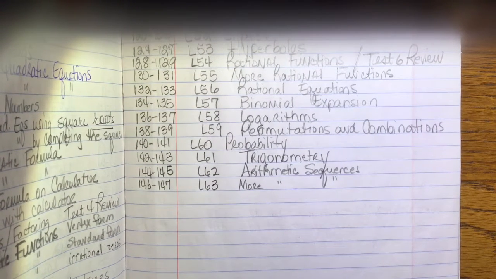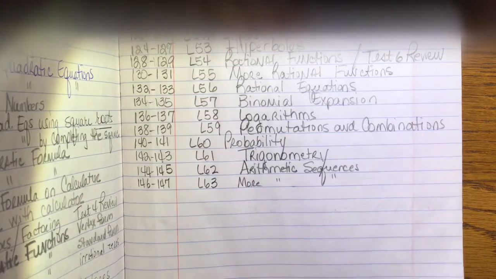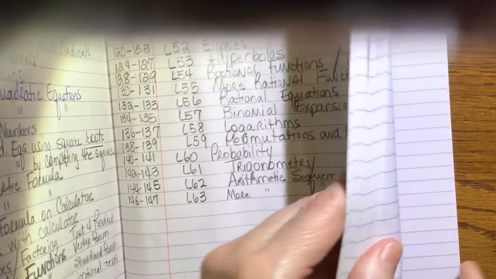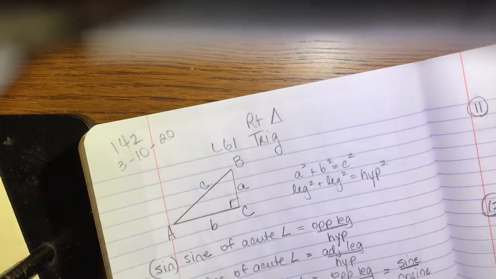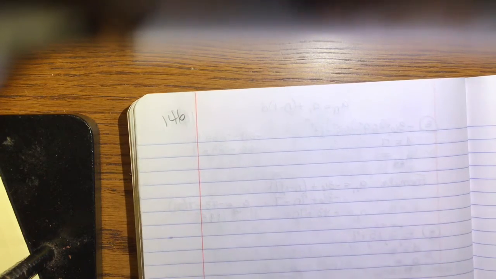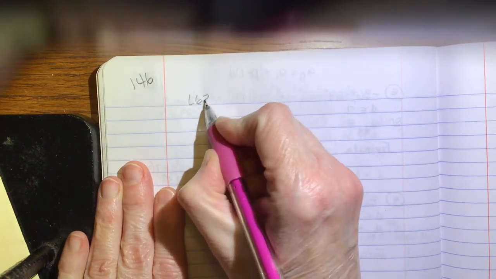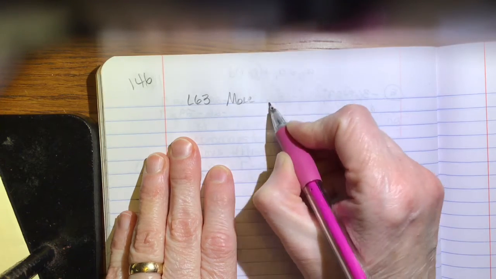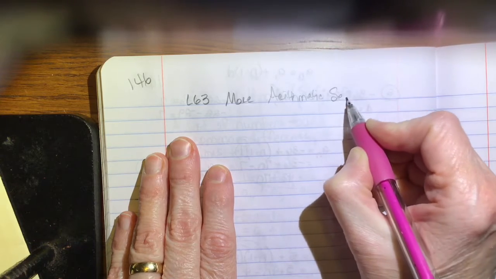Okay, this is lesson 63. It's going to be more arithmetic sequences. We're just taking a little bit at a time, kind of starting out slow so that you don't have a massive amount of notes. So we're on 146, 147. And it's 63. More arithmetic sequences.